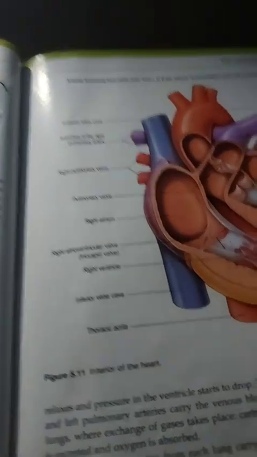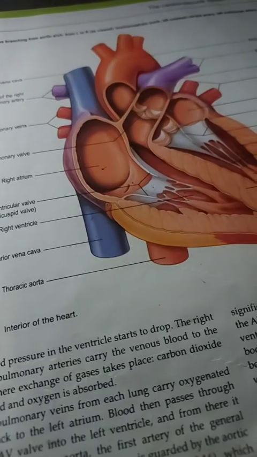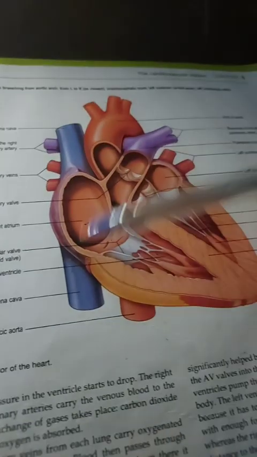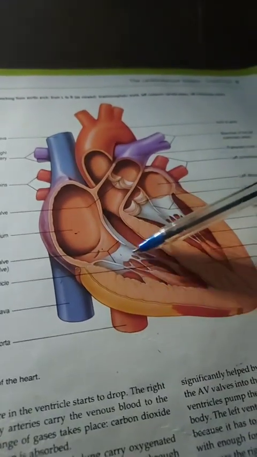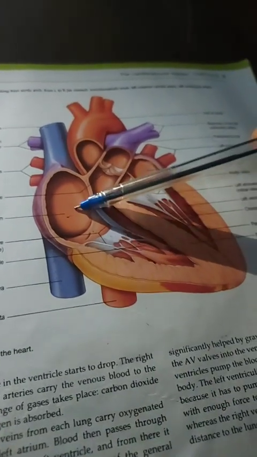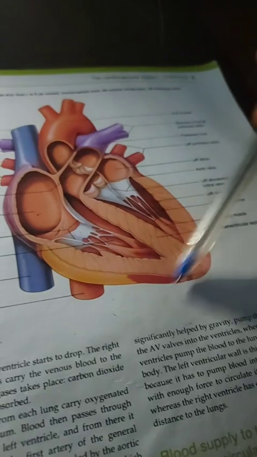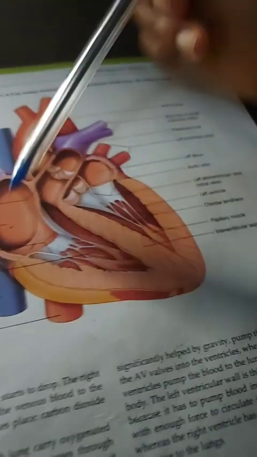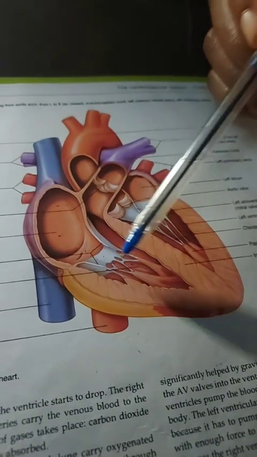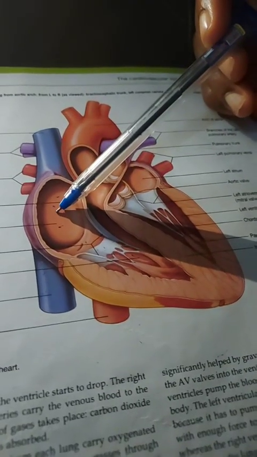And this valve is lined by endocardium, a double flap of endocardium strengthened by fibrous tissue. What those valves do is prevent backflow of blood to the atrium. It enables one-way blood flow through the heart. When the blood in the atrium goes into the ventricle, the valve prevents the blood from going back to the atrium. That's what the valve does.